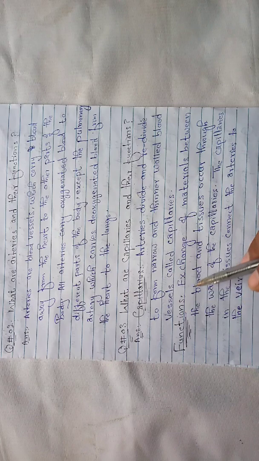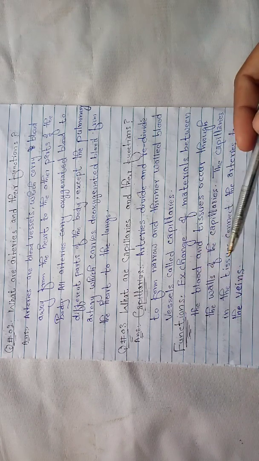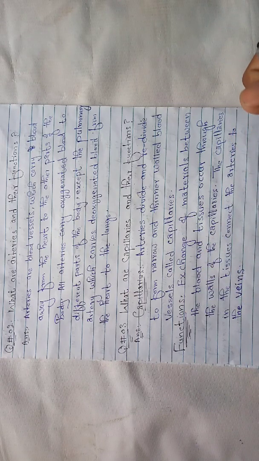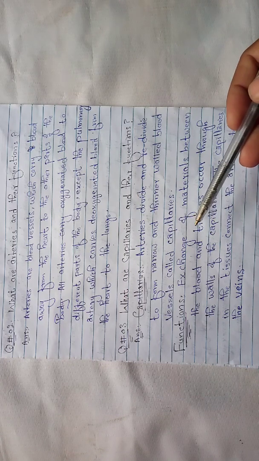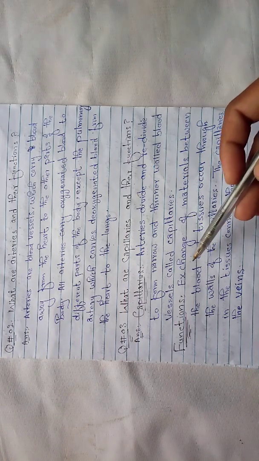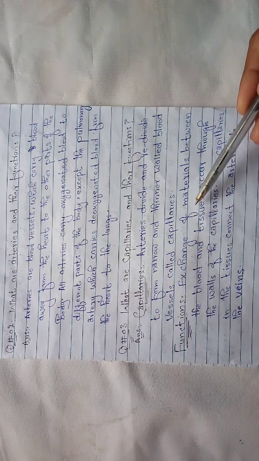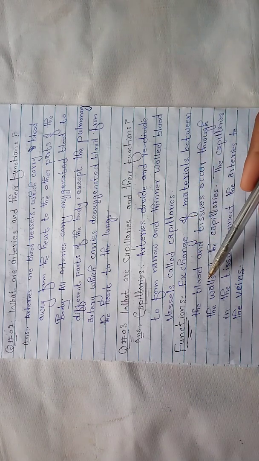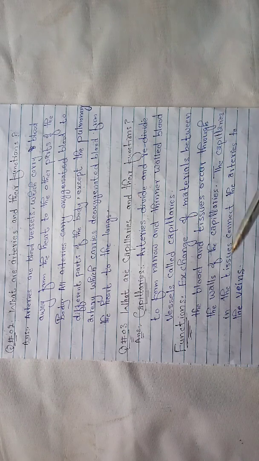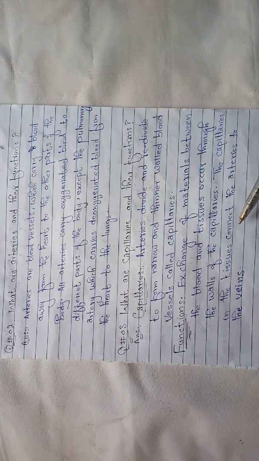In their functions, you can say the capillaries provide blood carrying nutrients and oxygen to the tissues and cells, as well as you can say these take waste material and carbon dioxide from the cells and tissues to the veins. So it means that the exchange of material between the blood and tissues occurs through the wall of the capillaries. So the capillaries and the tissues connect the arteries to the veins.